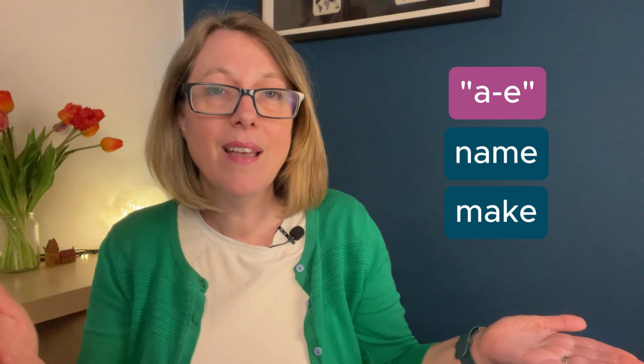So let's have a look at some of the ways that this sound is spelt. The most common way it's spelt is like this. This is what we call a split digraph. Children call this a magic E. So basically you have the letter A, you have a consonant, and then you have an E after it, and that creates this A sound. For example, name, make, face.